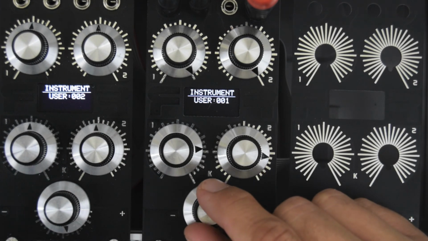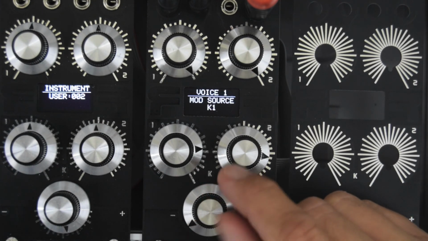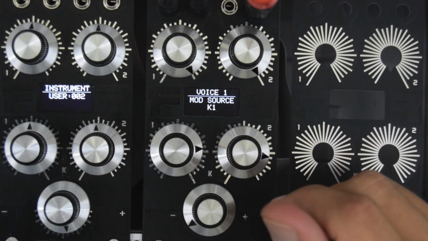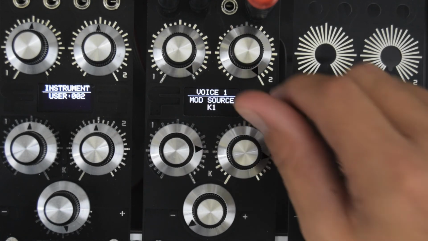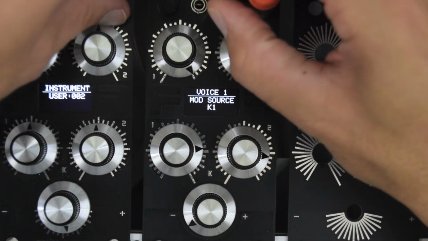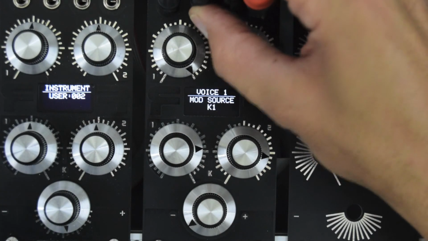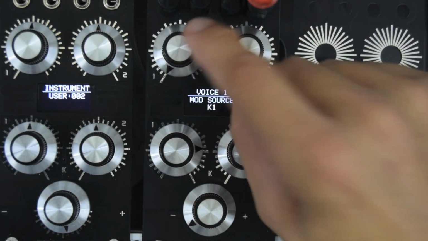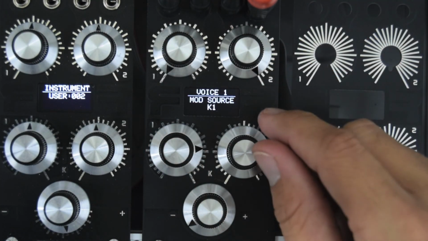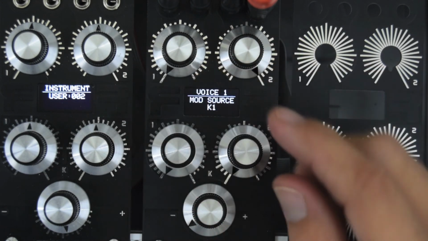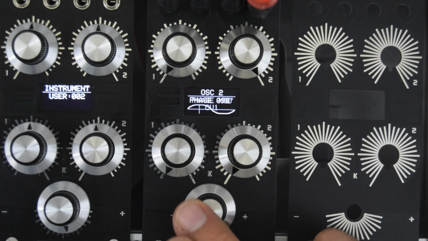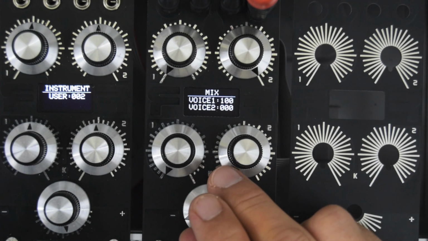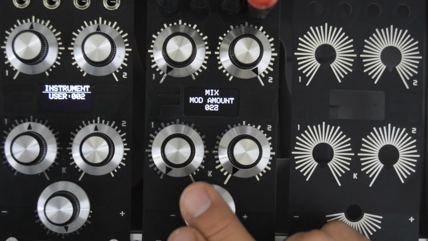Now let's go ahead and look at what else we could do, because basically we're just trying to create a single drum voice at this point. I'm going to pull this back out, and I'm going to plug my key CV back into CV1, and for the moment I'm going to just leave that turned all the way down, and I'm going to turn all those down. Now let's go ahead and adjust the mixer real quick so that CV1 no longer affects our mix. We can go set the mod amount to 0.